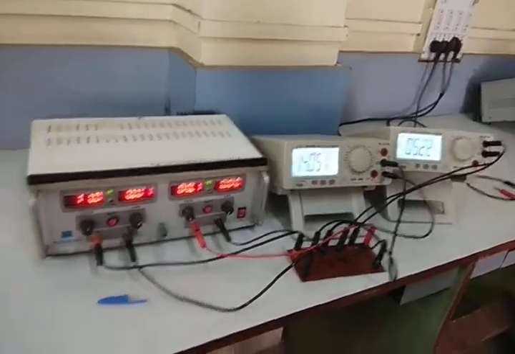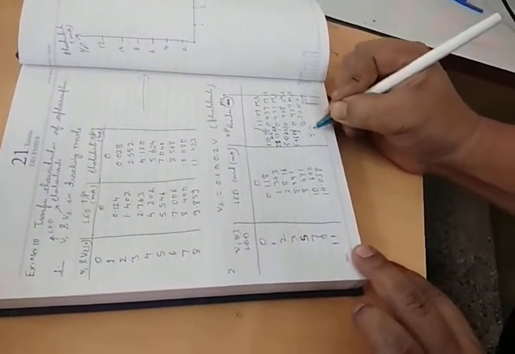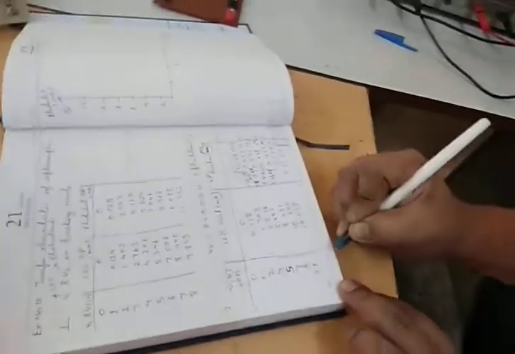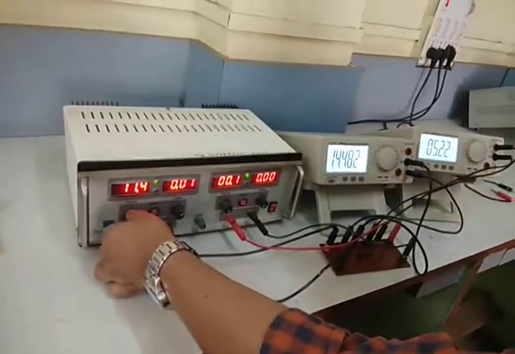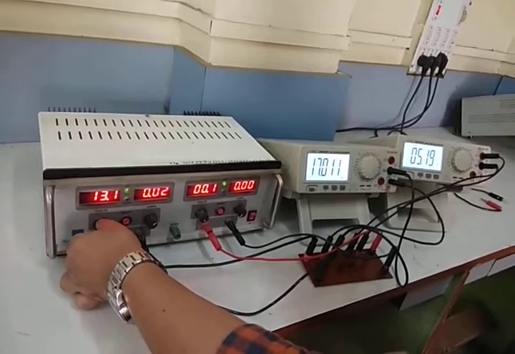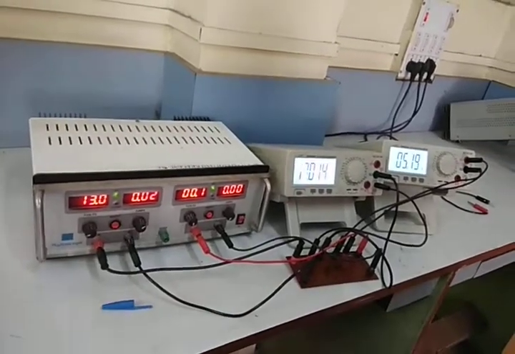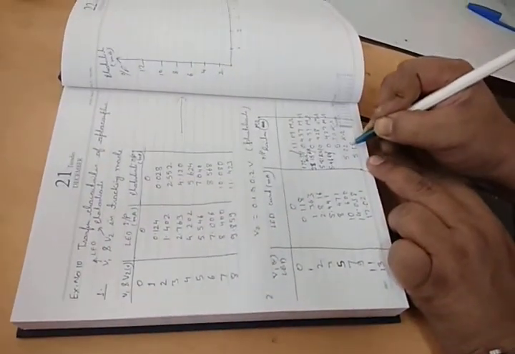At 11 volt, the current is 14.058 milliampere and the resistance is 5.22 kilo ohm. It is decreasing. Then we are going to 13. It is 17.021 and the resistance is 5.19 kilo ohm.